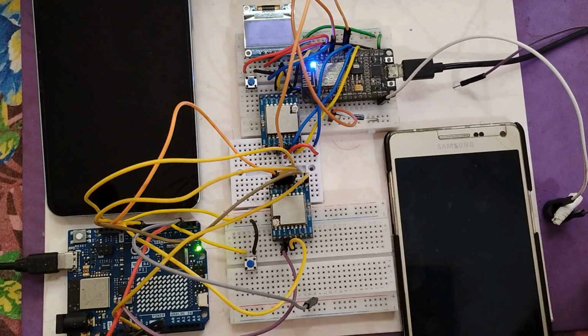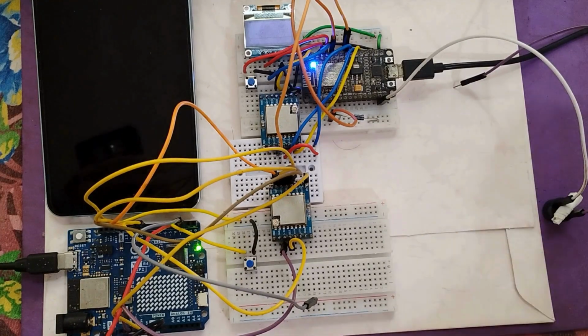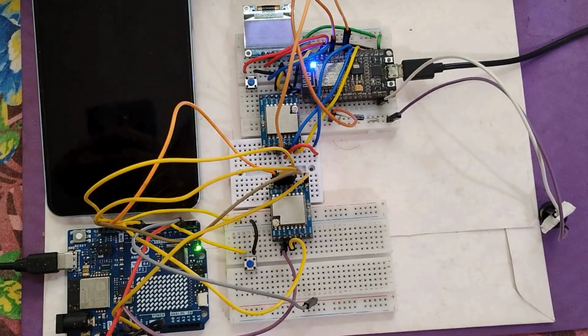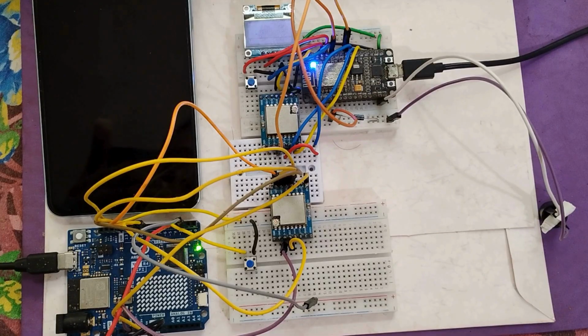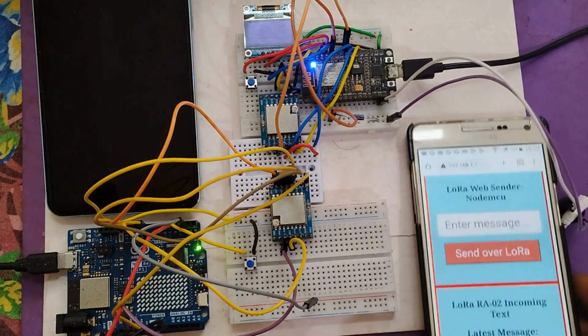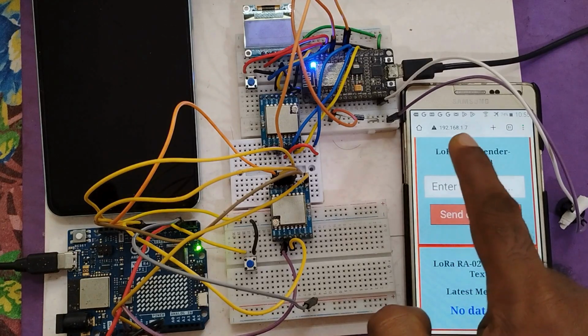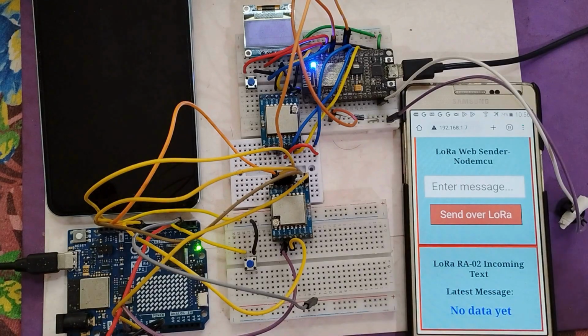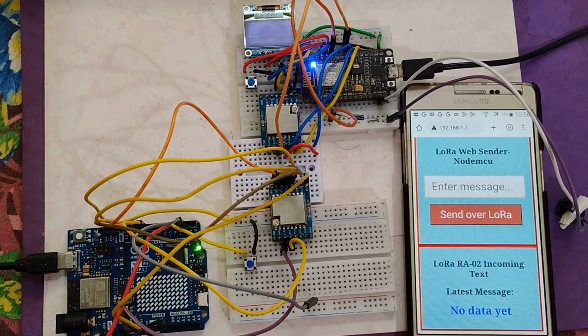Okay, now let me turn on the mobile phones. And before that, let me connect the buzzer for the Node MCU. Right, on the web browser, I have typed 192.168.1.7 for the LoRa module that is controlled by the Node MCU web server.